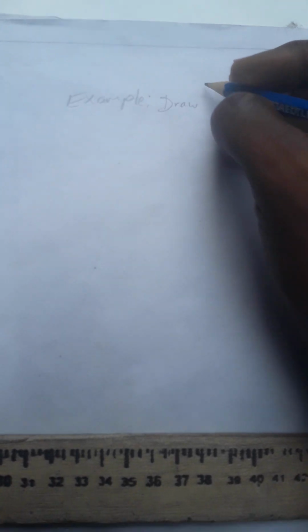Let's say you are asked to draw the block in isometric projection as shown below.